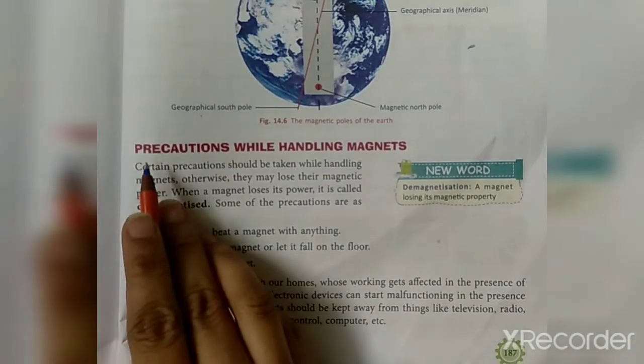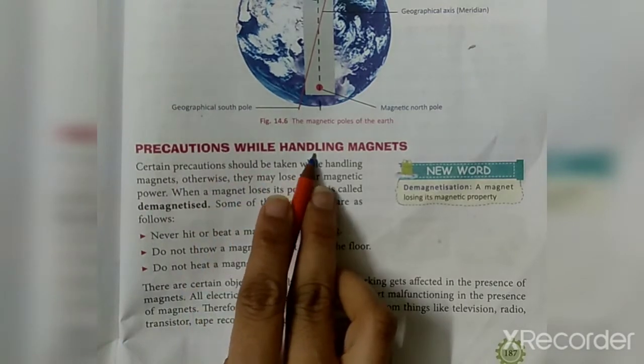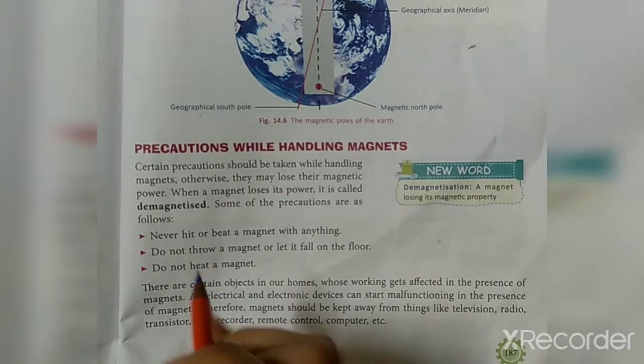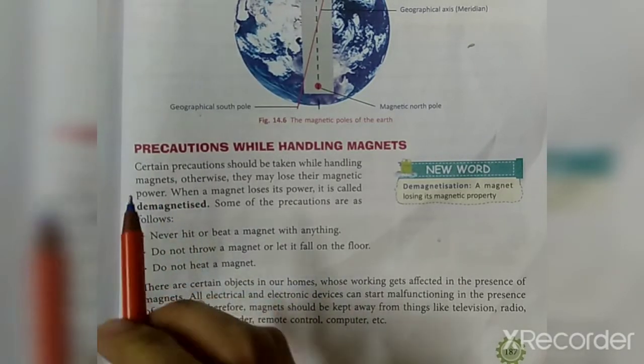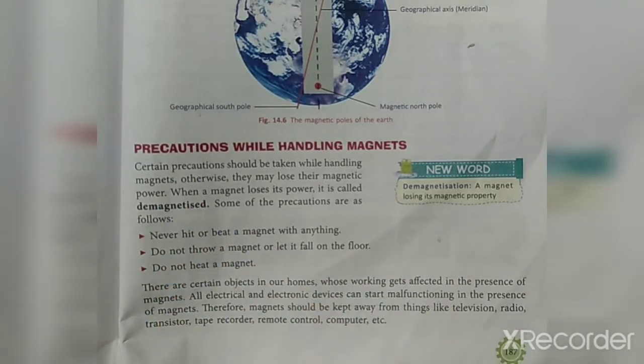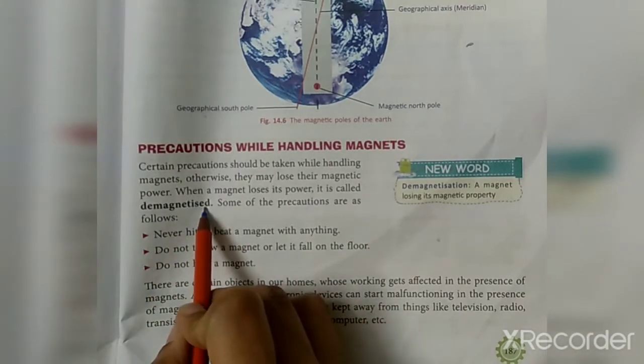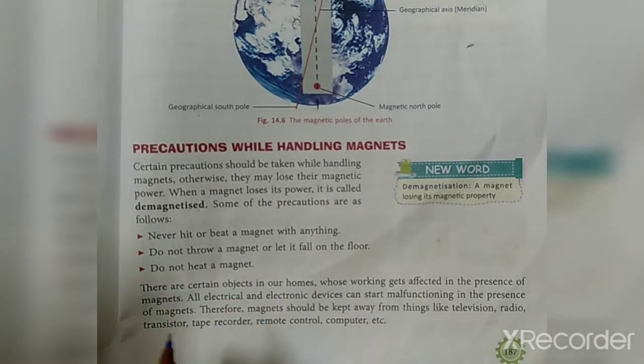Next are the precautions while handling a magnet. First of all, we should know the meaning of demagnetized. Whenever a magnet loses its power, it is called demagnetized, or demagnetization.